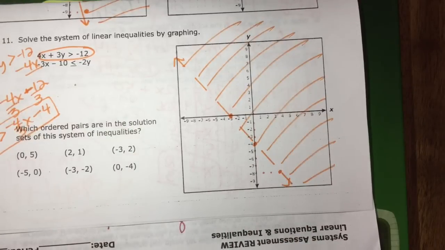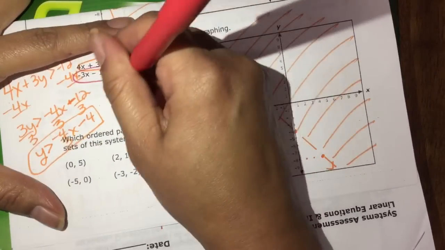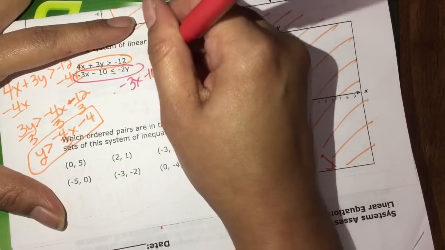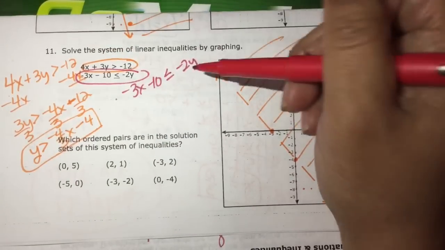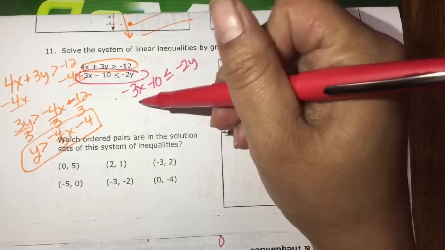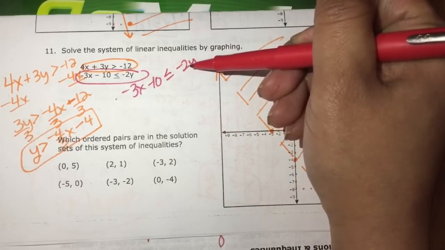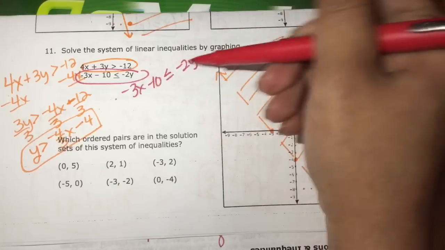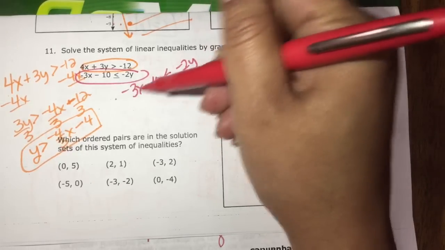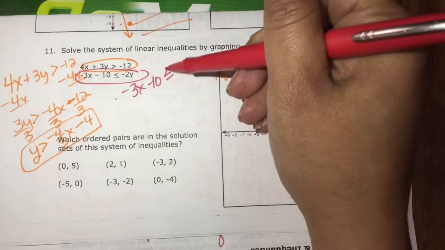Okay, the second inequality is -3x minus 10 is less than or equal to -2y. Now this one's a little tricky. We're used to seeing the y on the left side of the inequality. So what I'm going to do is take this inequality and flip it. I'm going to rewrite it so that the y is on the left and the -3x minus 10 is on the right.